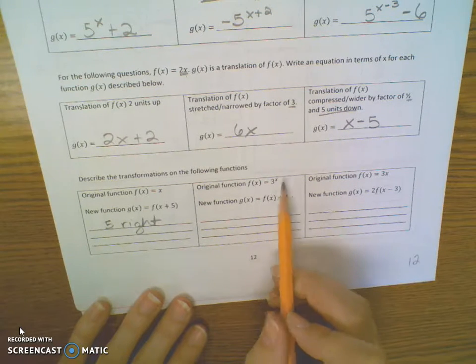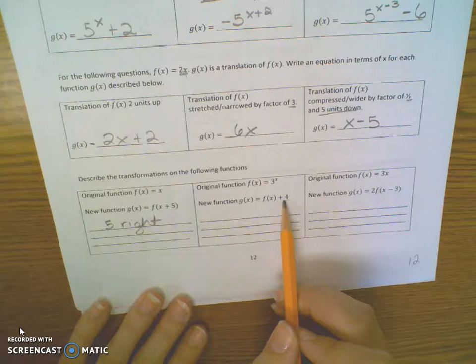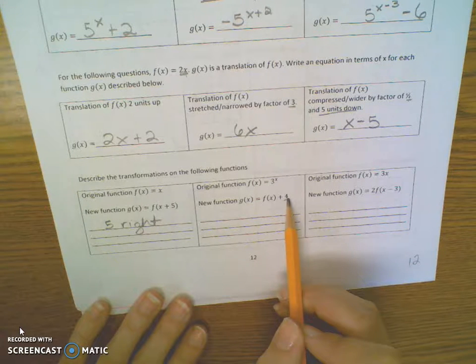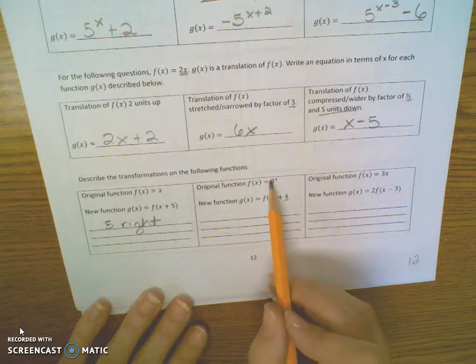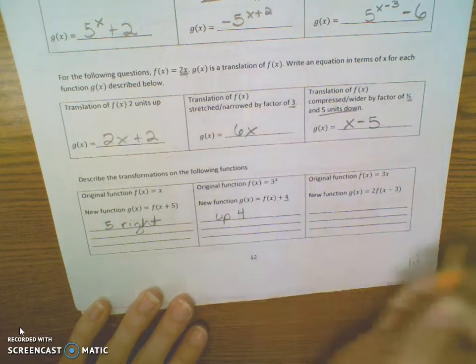If on this one we put our 4 in there, so take this and add 4, it's going to be up 4.